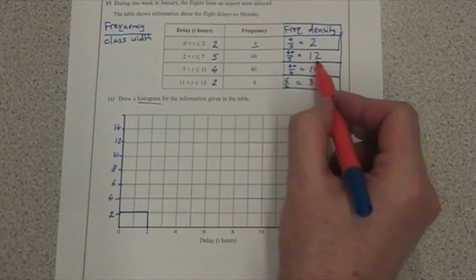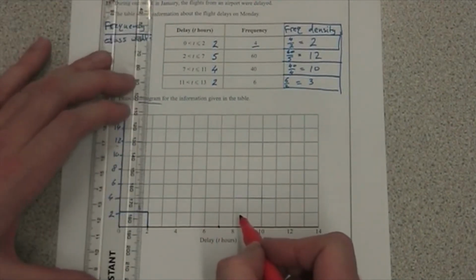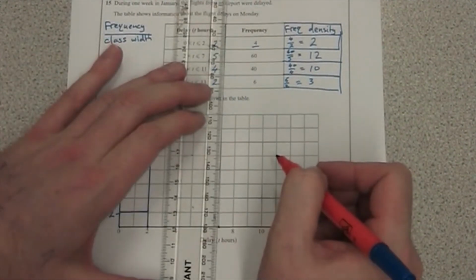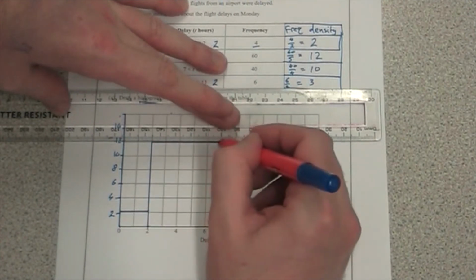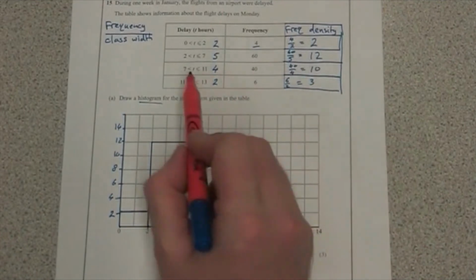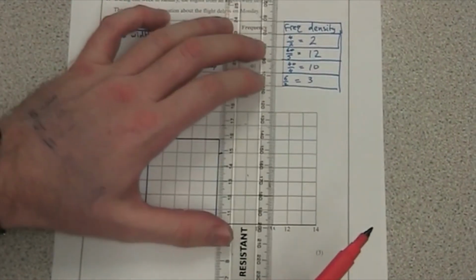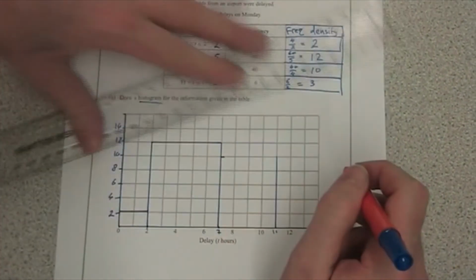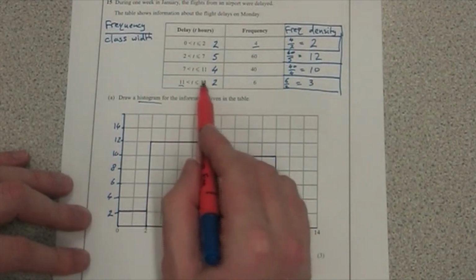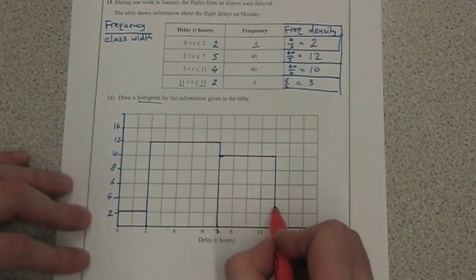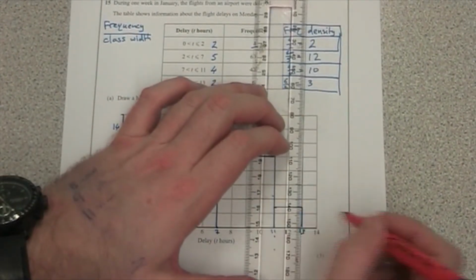For our next frequency density, which is 12, it is between 2 and 7 hours. So between 2 and 7 hours, we go up as far as 12. For our third frequency density, it's 10, and it's between 7 hours and 11 hours. So between 7 hours and 11 hours, we go up as far as 10. And for our final one, between 11 and 13 hours, we go up as far as 3, which is approximately halfway into this box here. And that's our histogram drawn.